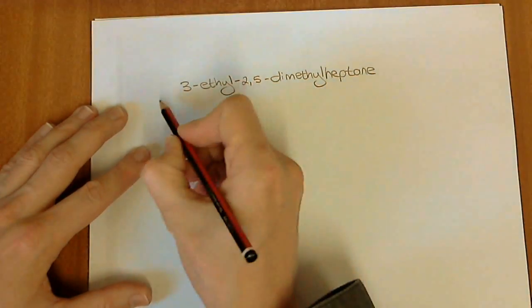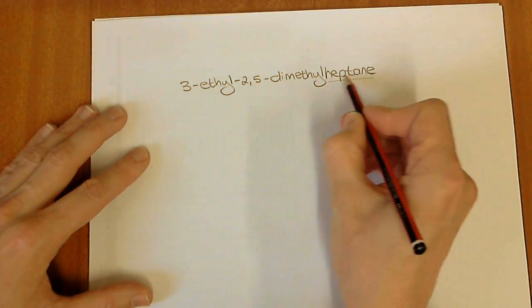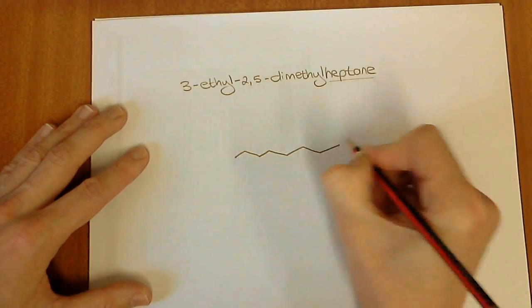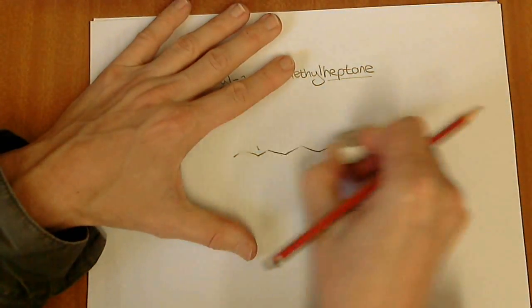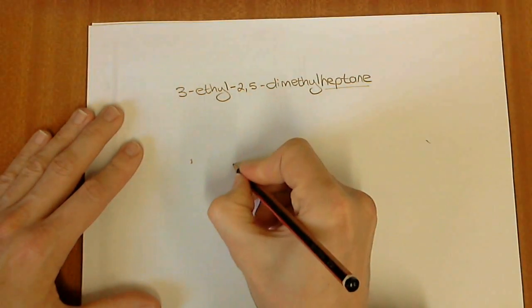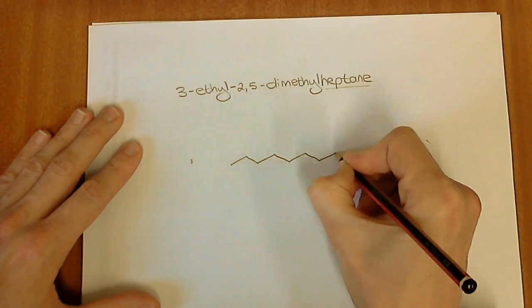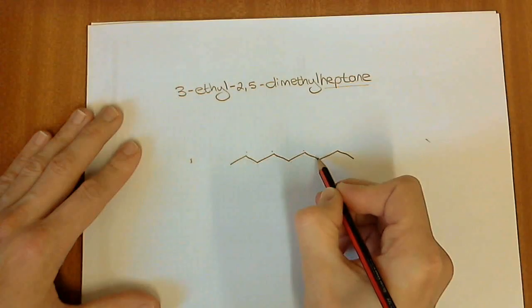Okay, so we must quickly identify that the parent, the longest chain in this structure, is heptane. So we draw out our zigzags. So I drew out my zigzags. Actually, those are horrible. So I get rid of that. All right, let's do that a bit neater. All right, there we go. 1, 2, 3, 4, 5, 6, 7.